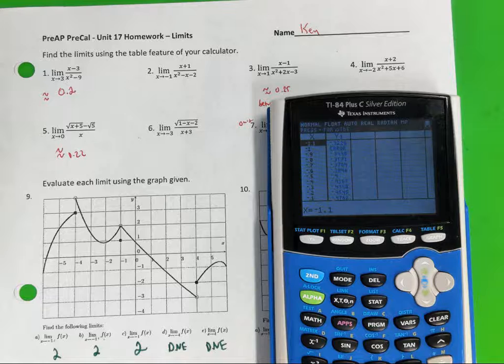I gotta take a look at your calculator later and figure out what's going on. Now go get another calculator off the shelf. You got that 133? All right.